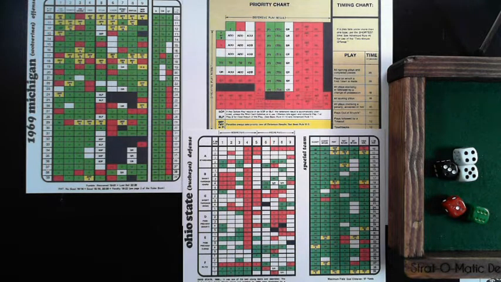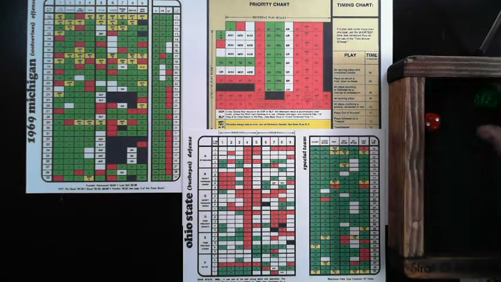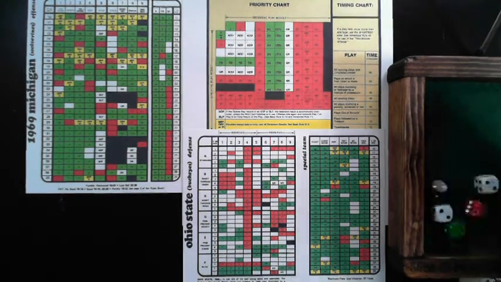All right, here we go. First and 10. A little under 10 minutes left to go in the first quarter. Michigan at the Ohio State 40-yard line. We are going to be running a counter against an A defense for the Buckeyes.